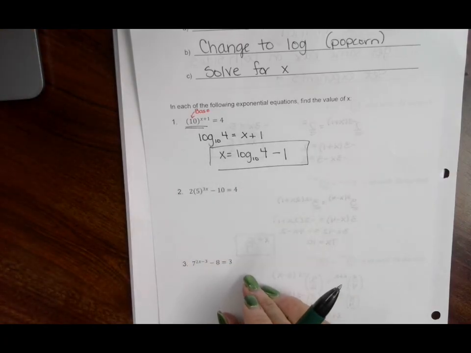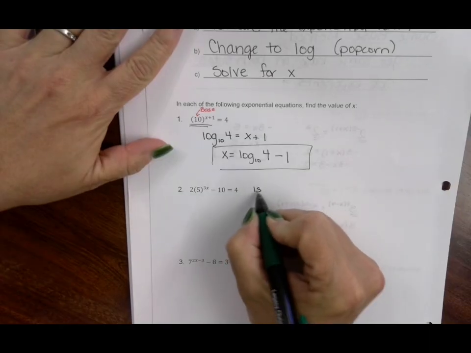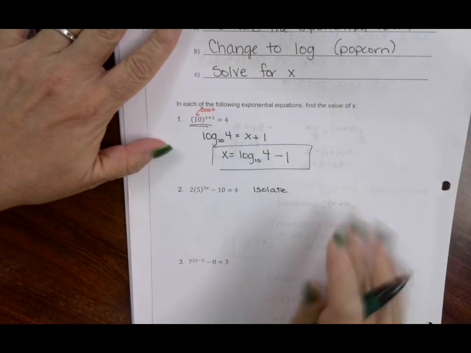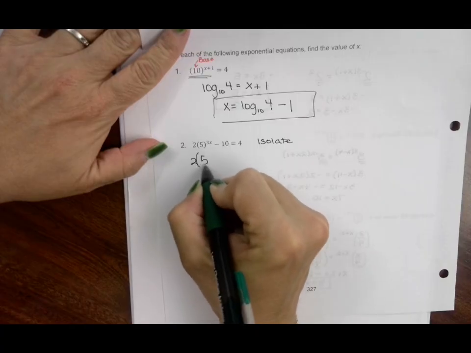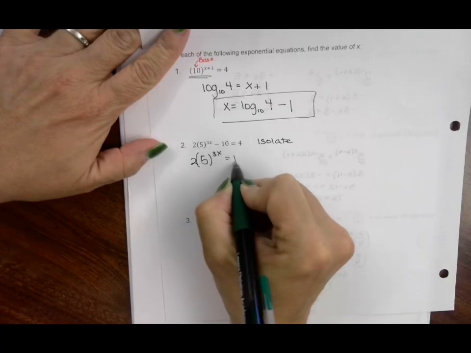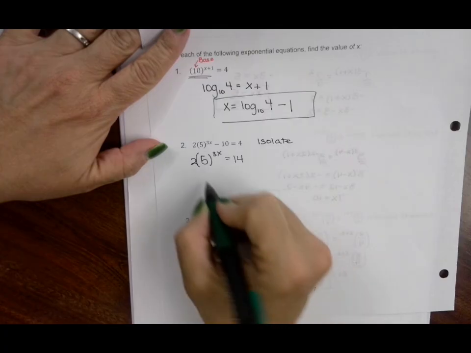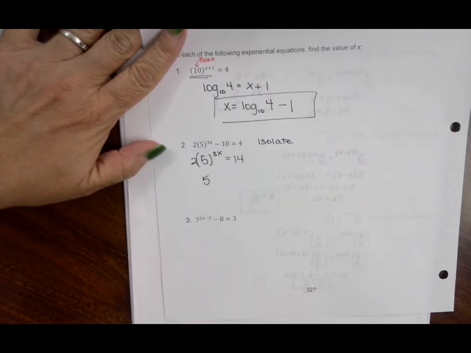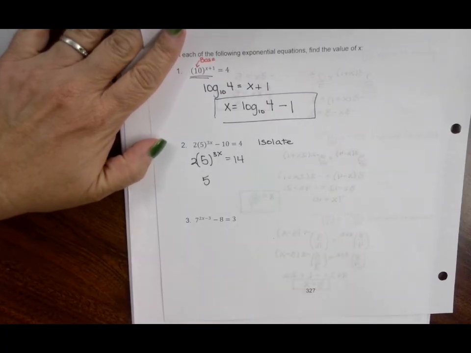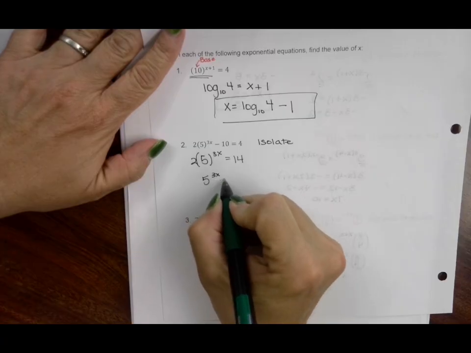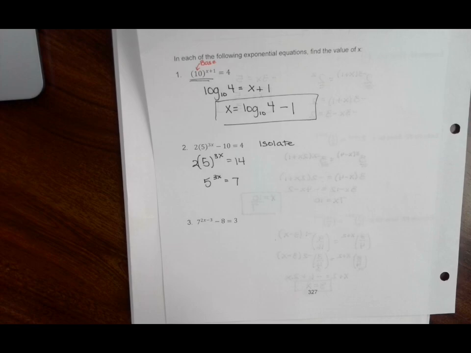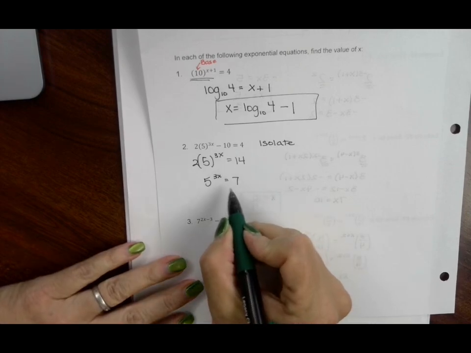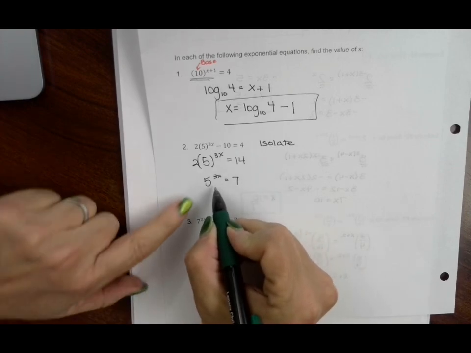Okay, let's do another one. Step 1 here is going to be isolate. That's what we need to work on first. So I'm going to have 2 times 5 to the 3x equals 14. So then I have 5 to the 3x equals 7. Okay, so now I have my exponential form isolated.